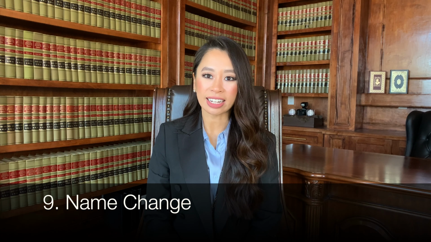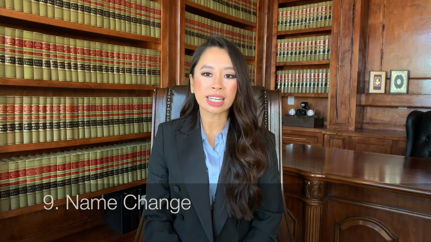Section 8, taxes. This section addresses how taxes will be handled for the year of divorce, how tax refunds will be split, and how the exchange of information that's necessary for the respective parties to file their taxes will be handled. Section number 9, name change. If a spouse is seeking to change their name back to their maiden name, it is requested in this section.